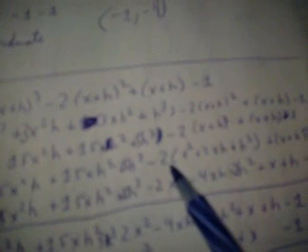Now we have not yet expanded the rest of this. So we still have minus 2 times x plus h squared, plus x plus h minus 1. Whew. Let's carry on. We have 5x cubed plus 15x squared h plus 15xh squared plus 5h cubed. Now we're going to expand this out: minus 2 times x squared plus 2xh plus h squared.